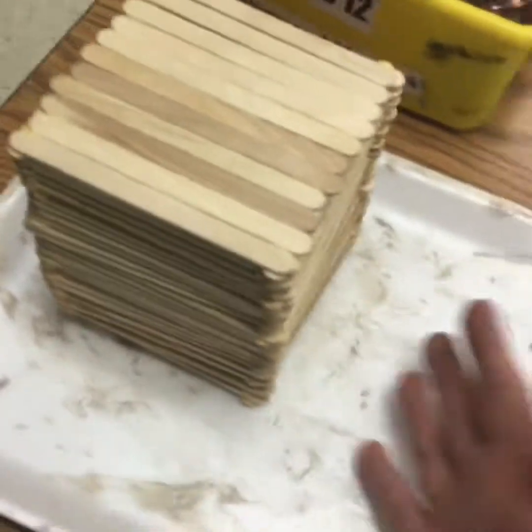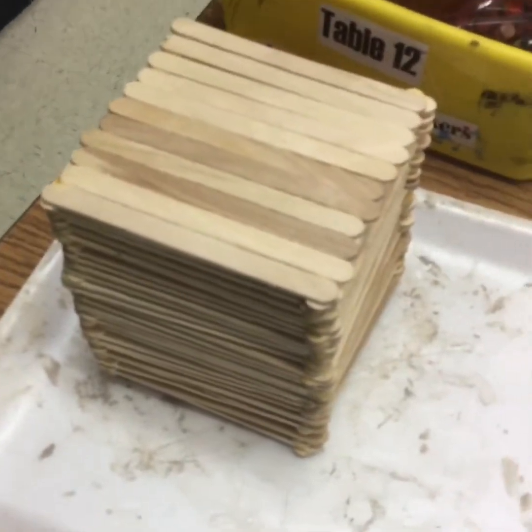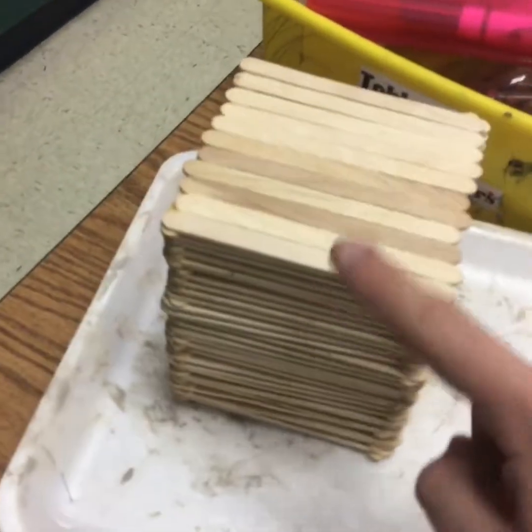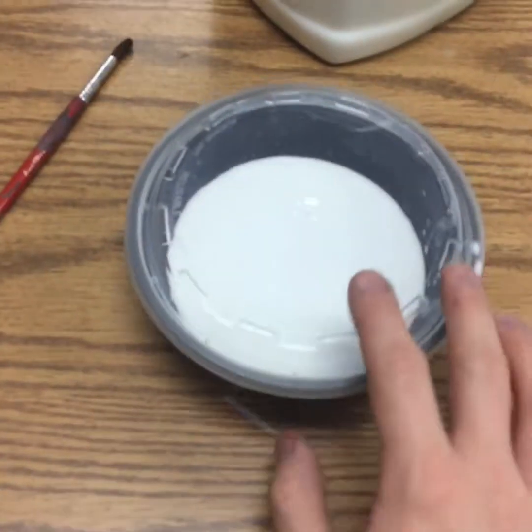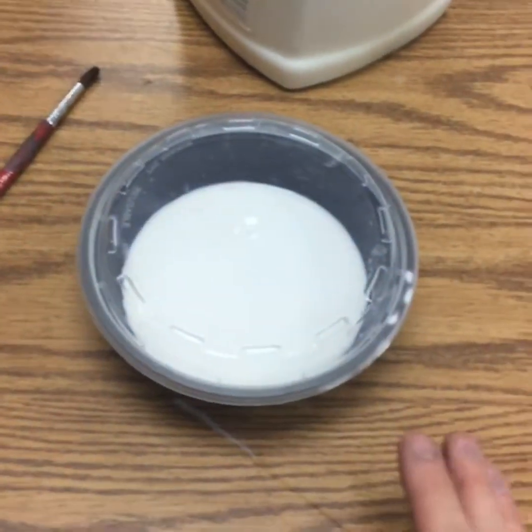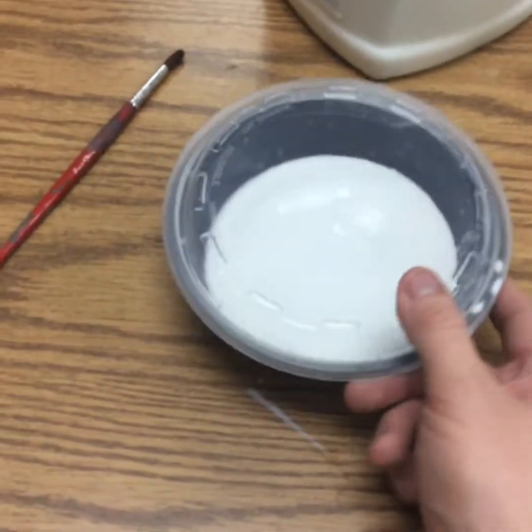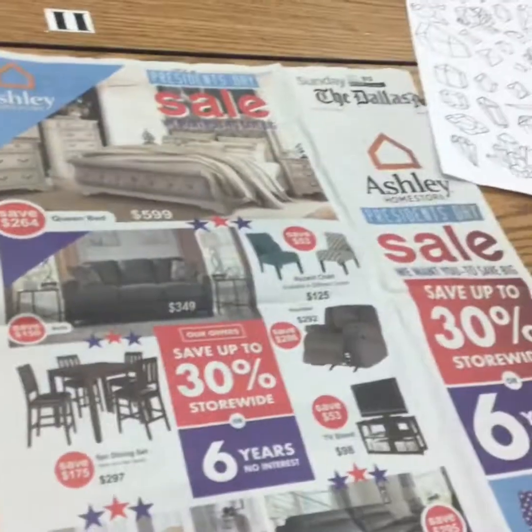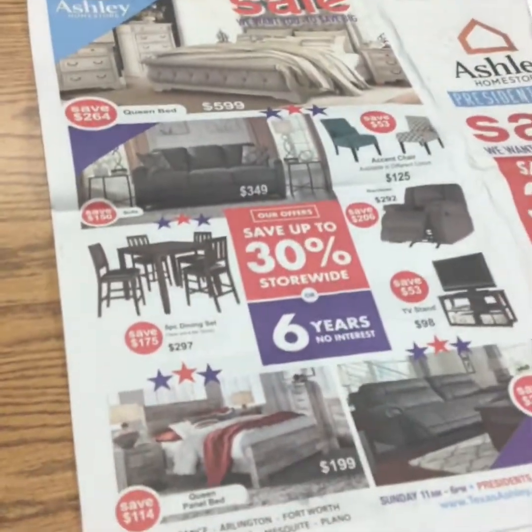Today, we should have some finished popsicle stick buildings. Remember, this is our skeleton. We should have it finished, and there should be a top. And what you're gonna need is a little bit of glue mixed with water. It'll be in these bowls. Keep it close for now. And then you're gonna need some newspaper.